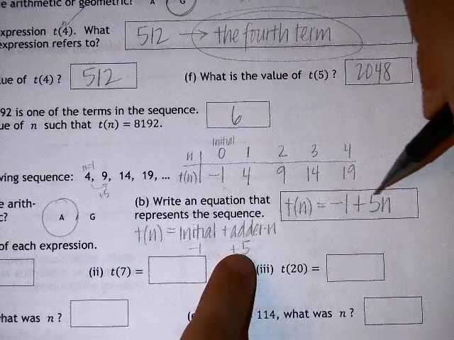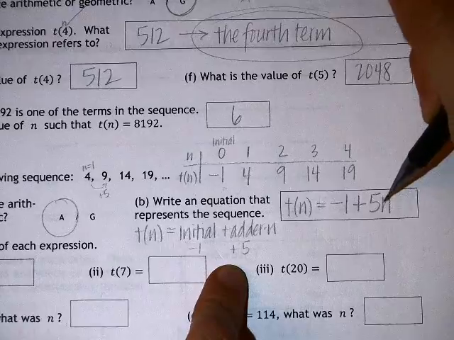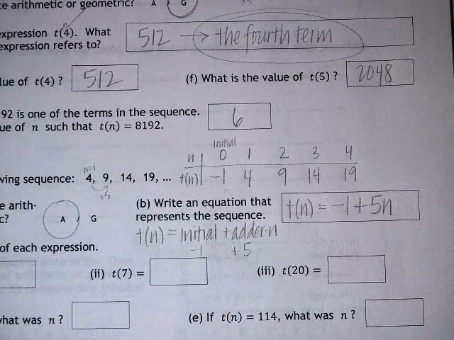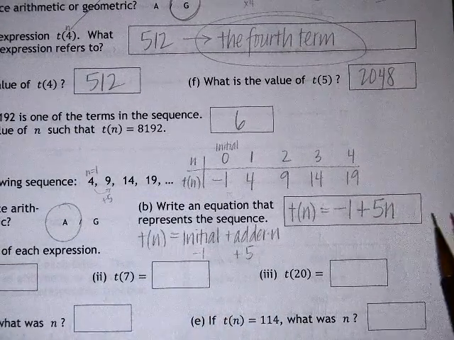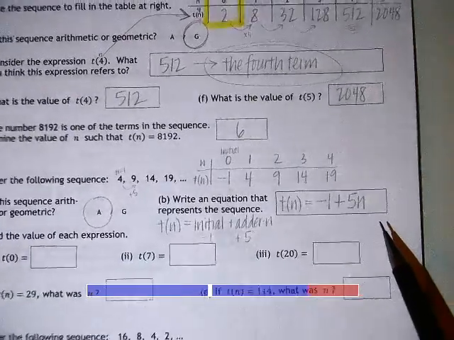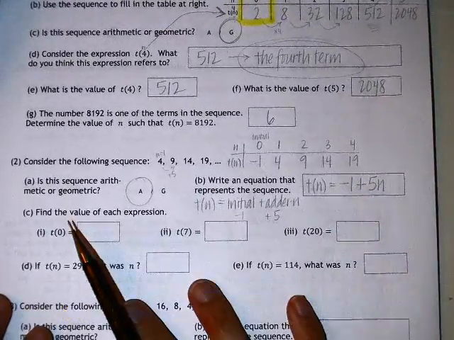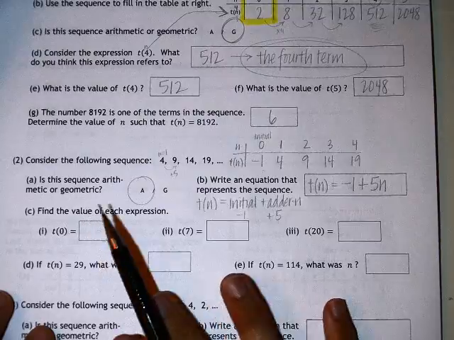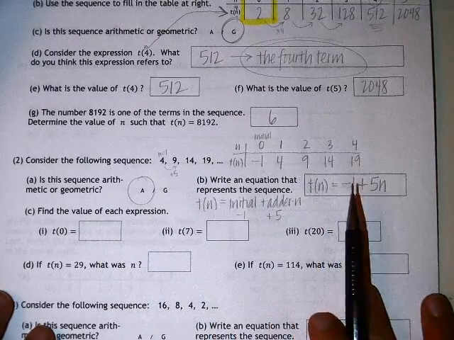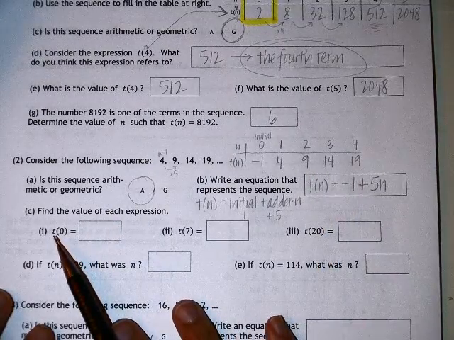The n always gets attached to the adder, but you don't have to do anything with it. It just kind of goes along for the ride. Now that you have an equation, we have a choice to make about question C. In question C, it wants us to find the value of these expressions, and we'll start with T of 0.